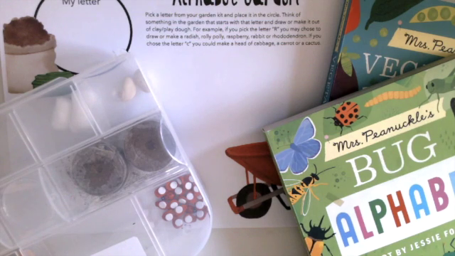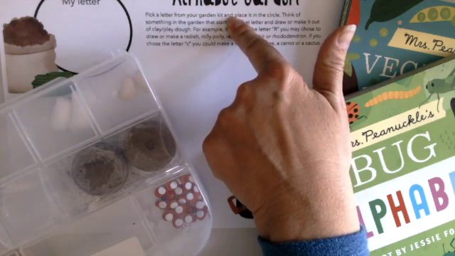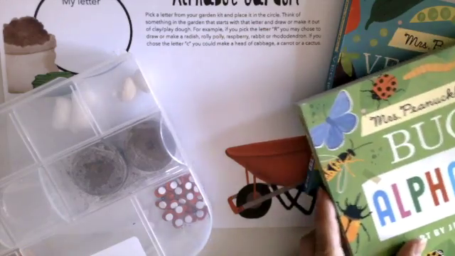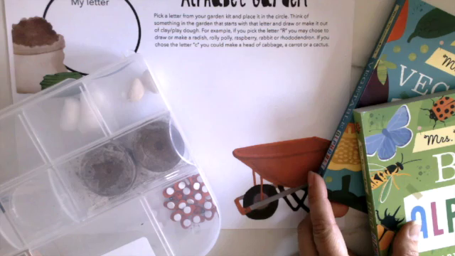Okay, so today for our lesson, we are going to be talking about our alphabet garden. So you're going to go ahead and get this sheet out. And we're going to start using our brains to think about things in the garden that start with different letters. All right?